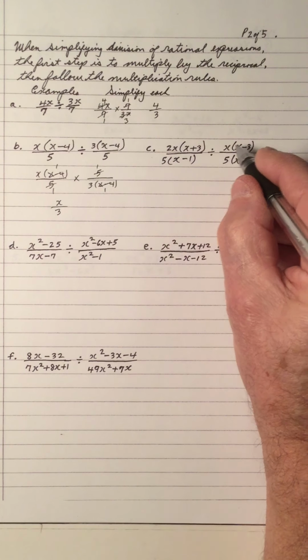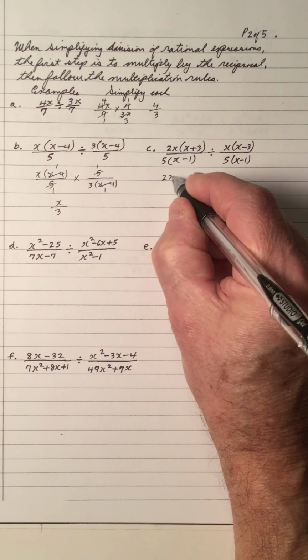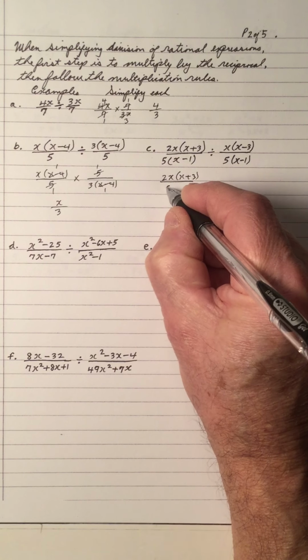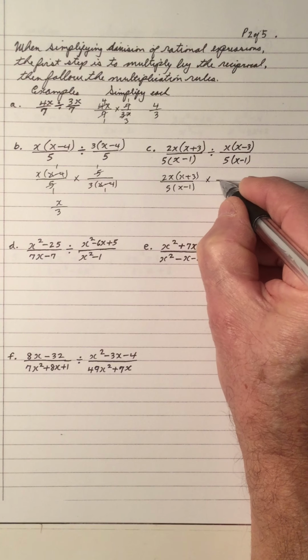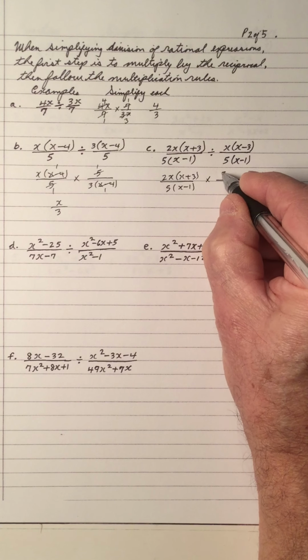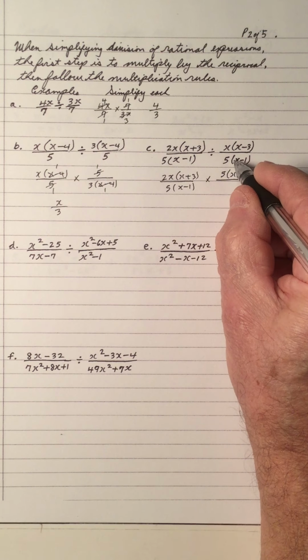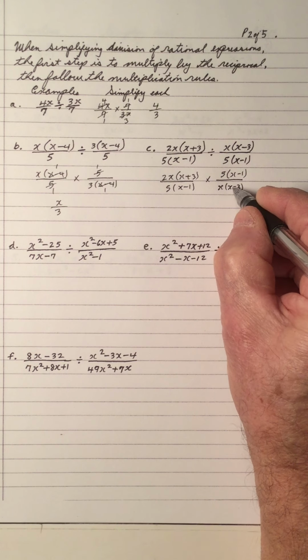And again, we're dividing rational expressions, so I multiply by the reciprocal, 2x. So I do not change the 1 on the left. I multiply by the reciprocal of the 1 that's on the right. So 5 times x minus 1 goes on top, and x times x minus 3 goes on the bottom.